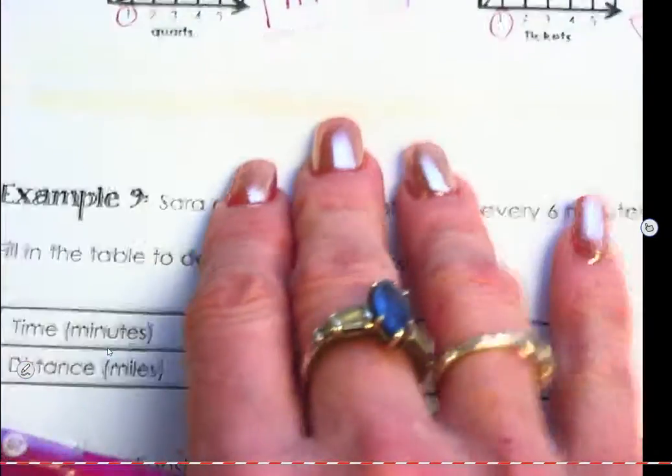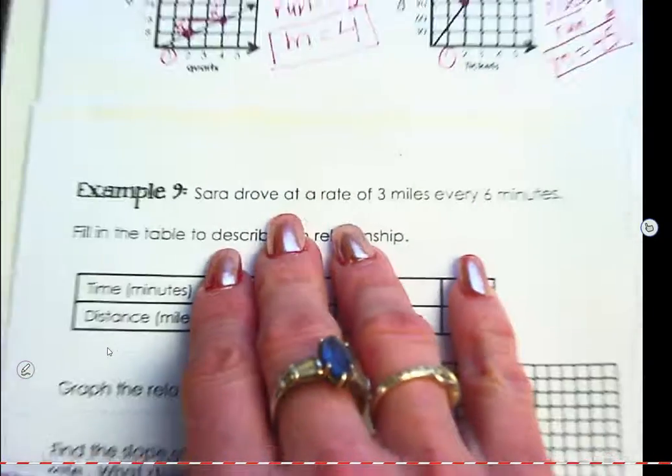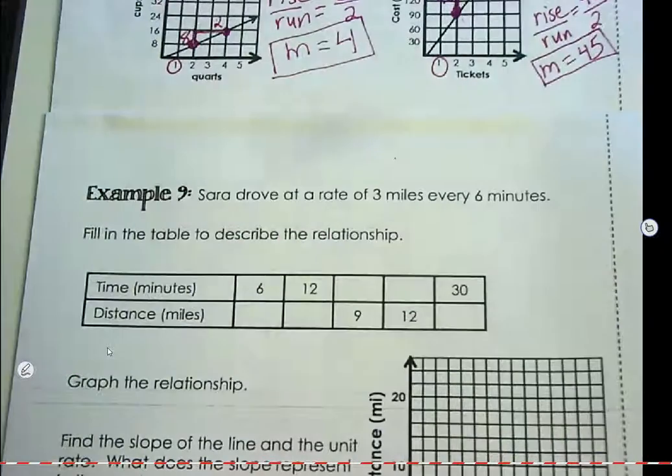Example 9, we have Sarah. Sarah drove at a rate of 3 miles every 6 minutes. This is not a unit rate, right? Because how many minutes is it telling us? 6. And if I wanted a unit rate, how many minutes would I need? 1. Okay, unit rates are 1.